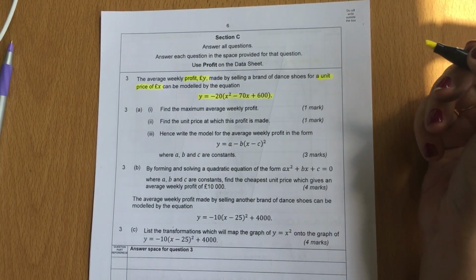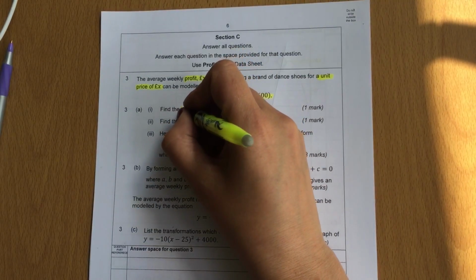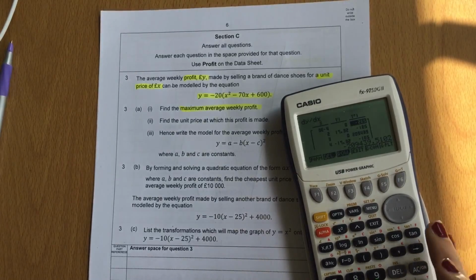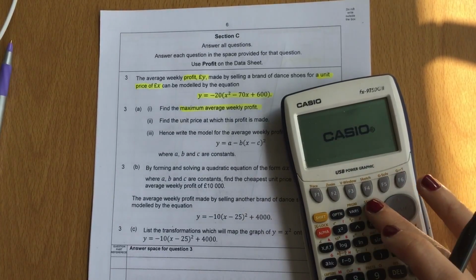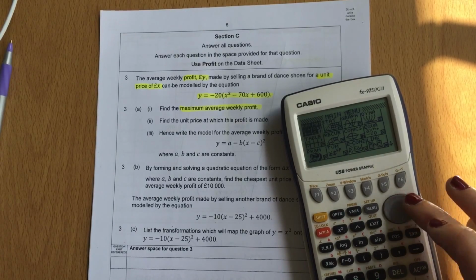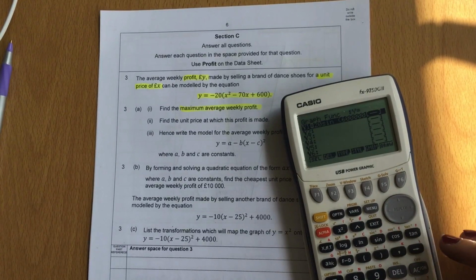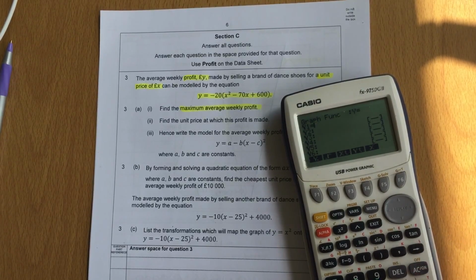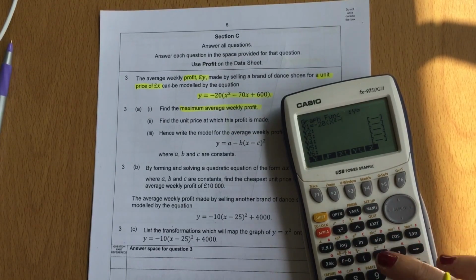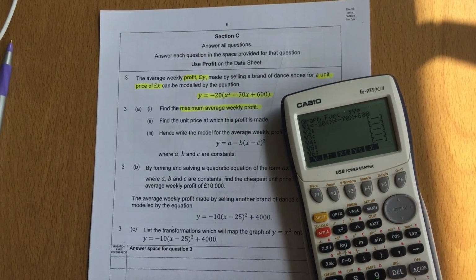So the maximum average weekly profit, if we put this into our calculator as a graph, then we have minus 20 brackets x squared minus 70x plus 600.